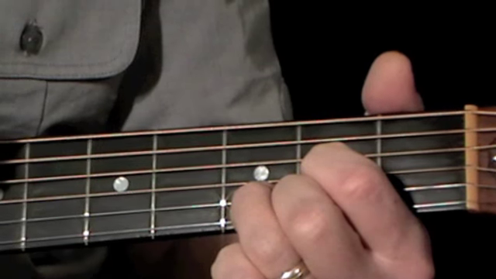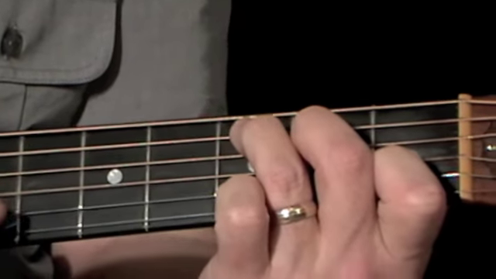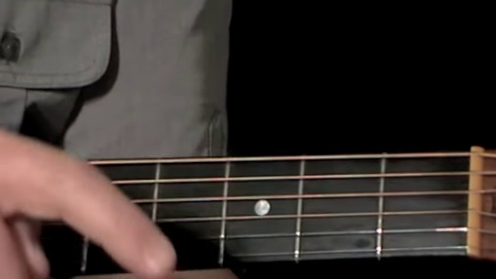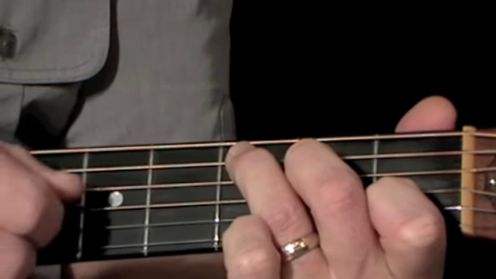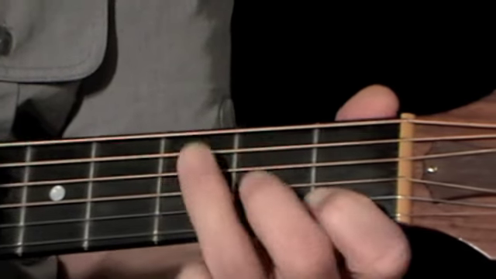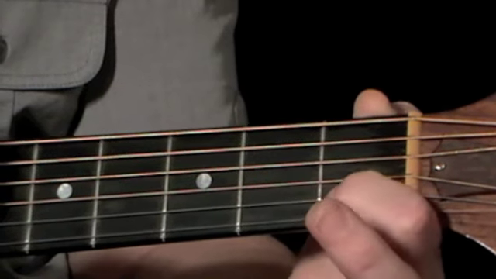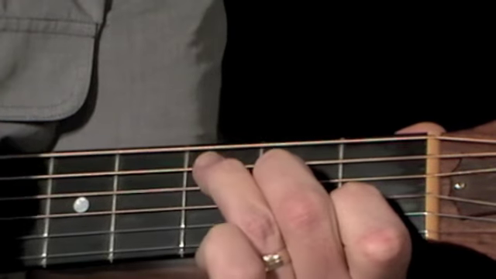Okay, let's have a look at C. If we look at the C major chord, in the key of C, we got C, D, E, F, G is our fifth. Well, there's only one G note here, and that's the open G. And to augment that, I'm just going to bar that finger across and include that third string as well as the second string, and we get.